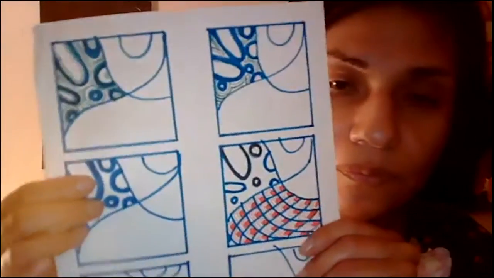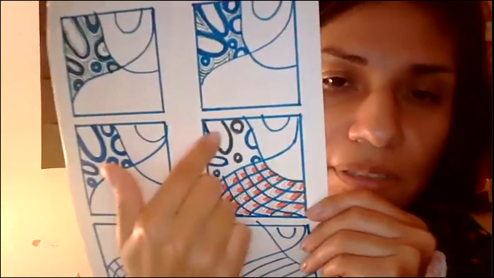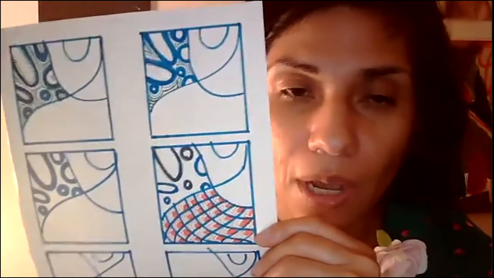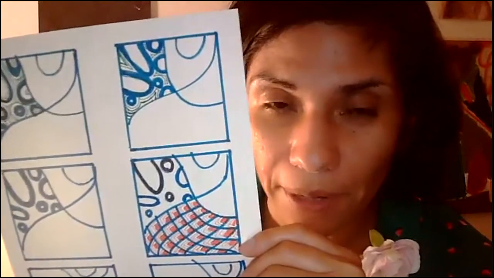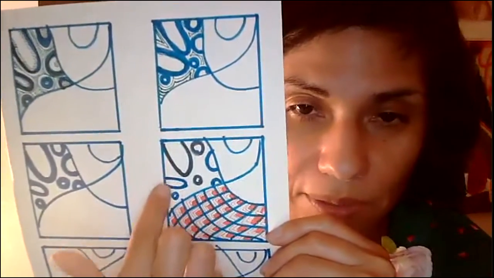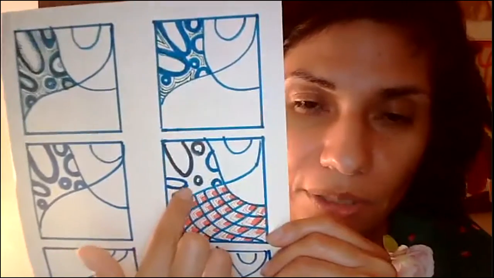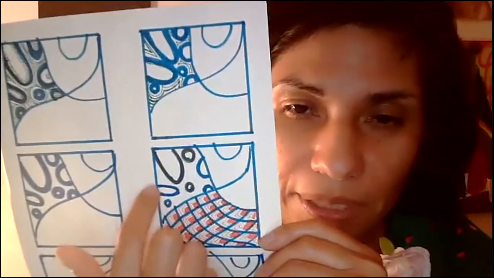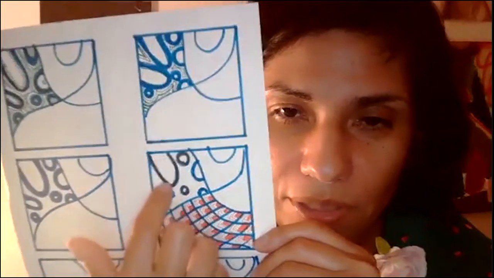So let me show you. I'm going to pick a section. So I choose this section, and I'm going to choose a visual element of line, shape, or dot. I choose shape, and that shape is a circle. And then the first thing I'm going to do is repeat it, because remember, a pattern is a repetition of a visual element. So I'm repeating it in this space, but I'm not just making the same circle. You can, but in order to make it interesting, I want to vary that circle.